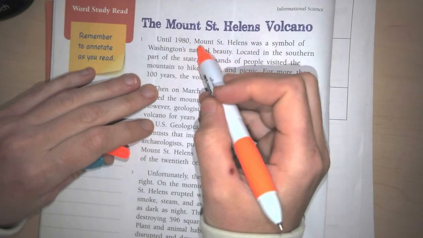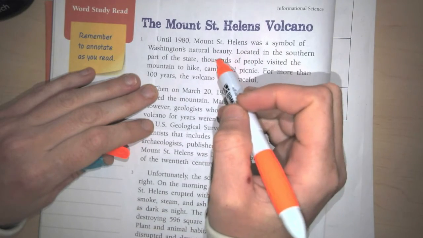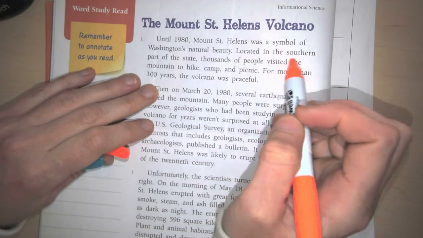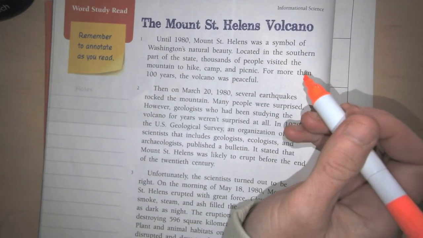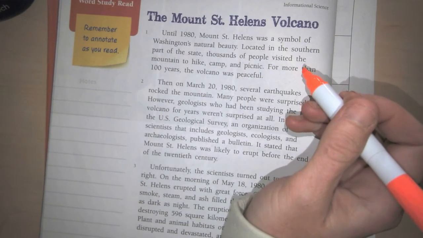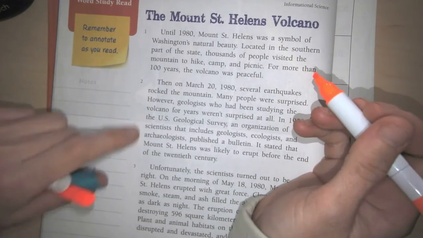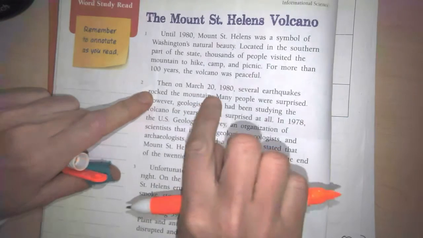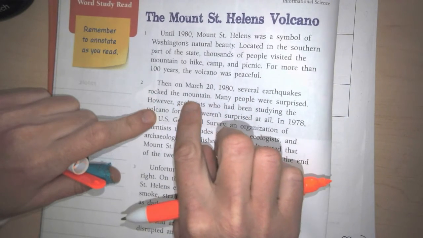So until 1980, Mount St. Helens was a symbol of Washington's natural beauty. Located in the southern part of the state, thousands of people visited the mountain to hike, camp, and picnic. For more than 100 years, the volcano was peaceful. Then, on March 20th, 1980, several earthquakes rocked the mountain.